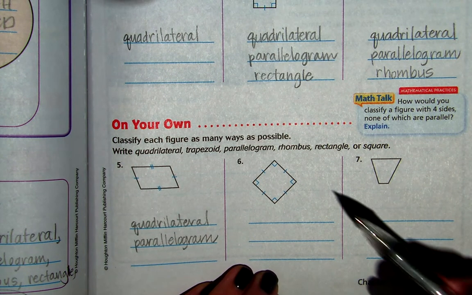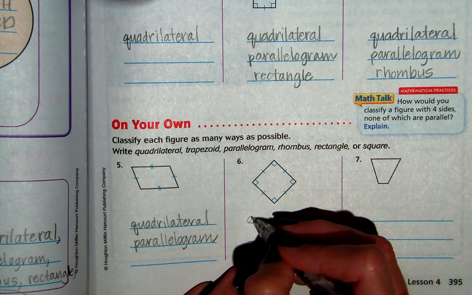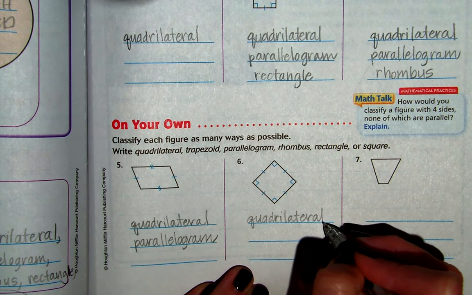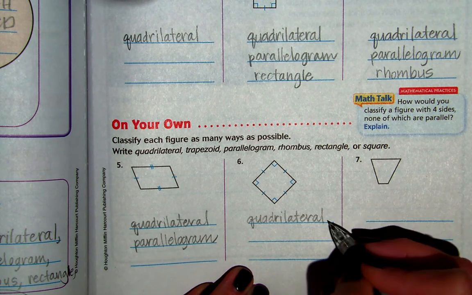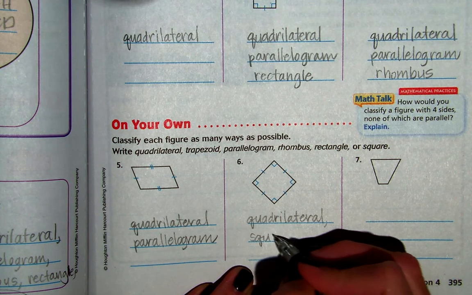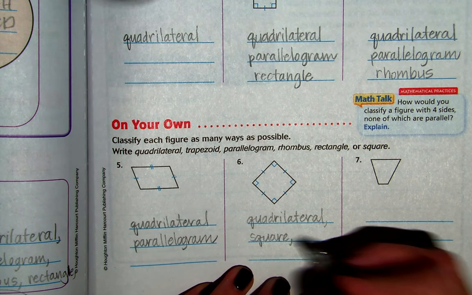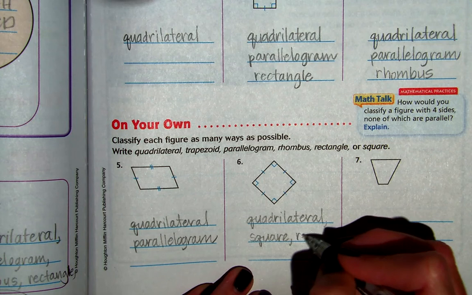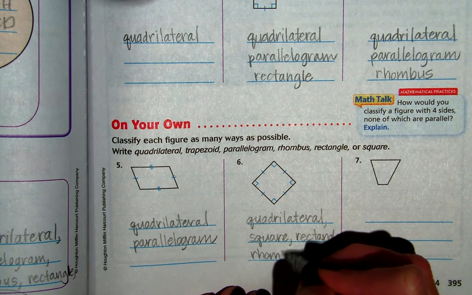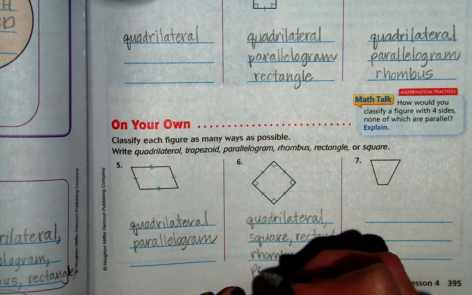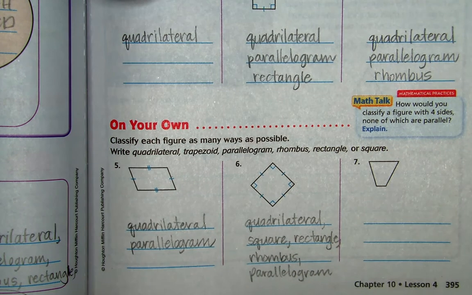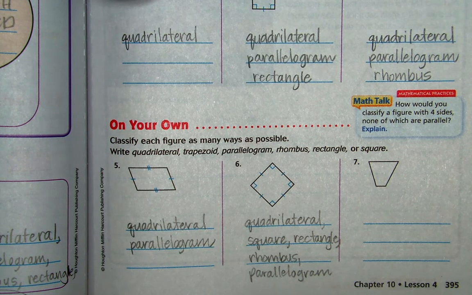Number 6, we have a quadrilateral. That we can also tell immediately has 4 right angles and 4 equal sides, so we know that's a square, which also tells us it's also a rectangle, a rhombus, and a parallelogram. We always know that with a square, it meets the qualifications of everything except for a trapezoid.